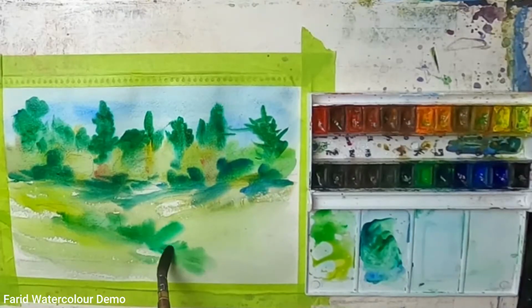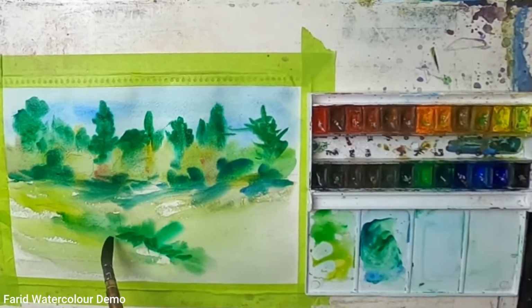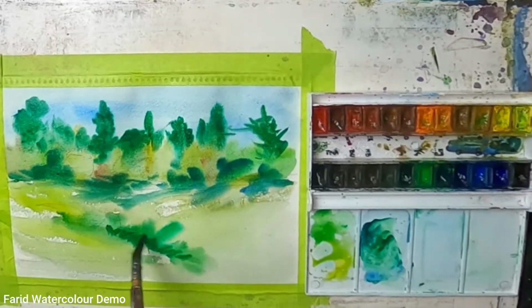Since the surface is still wet, I'm adding those details here.